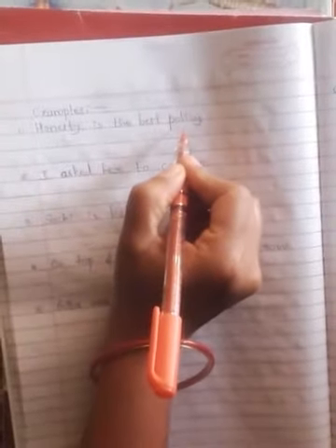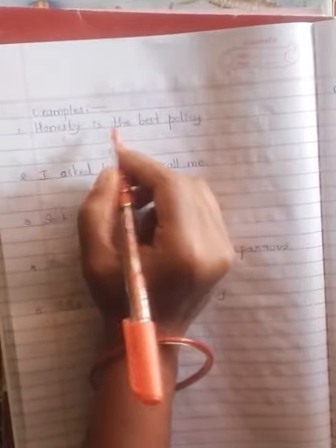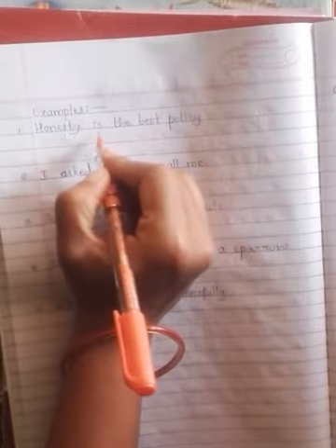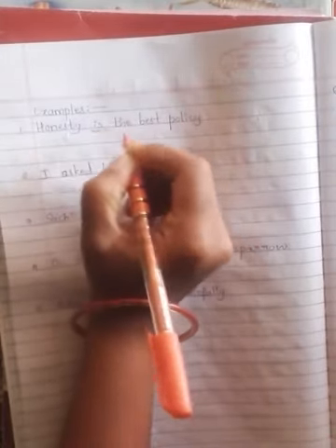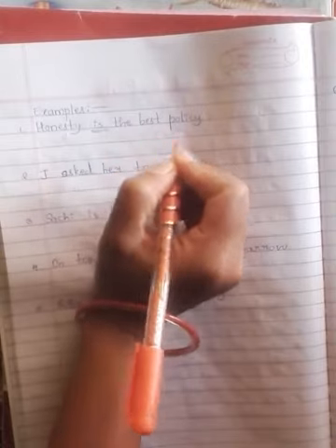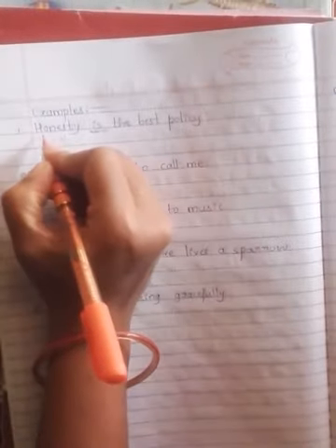Example. Honesty is the best policy. See, students, here what is the verb? Is is the verb here. So what is the best policy? What is the answer here? What is the best policy? Honesty is the best policy.